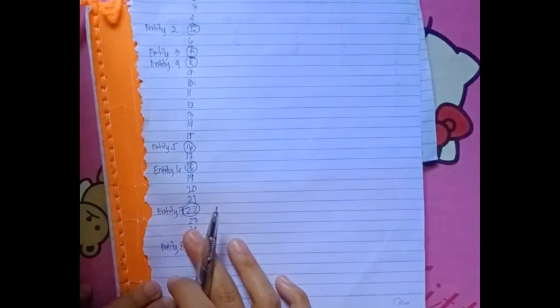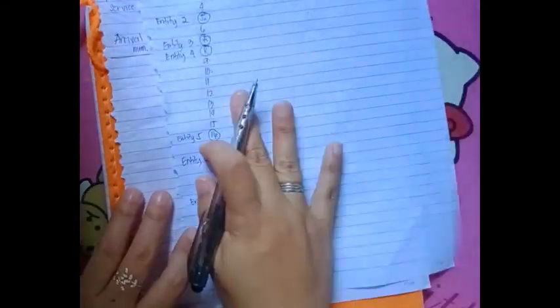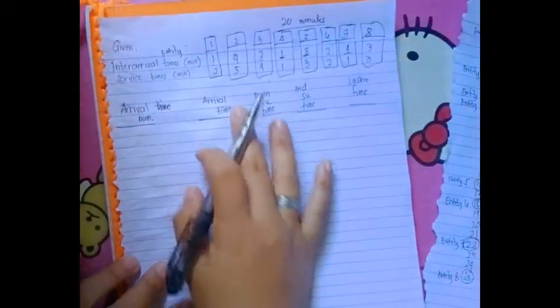Okay, so we already have this. It means we have obtained the arrival time per entity. So let's set this aside for now and focus on our table.